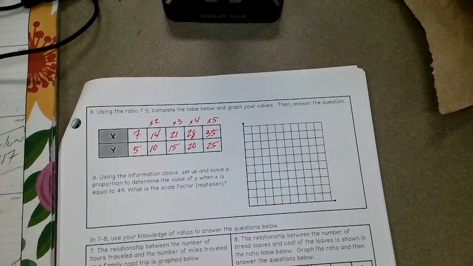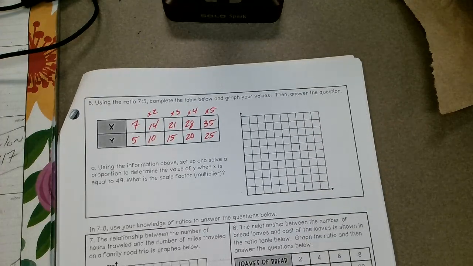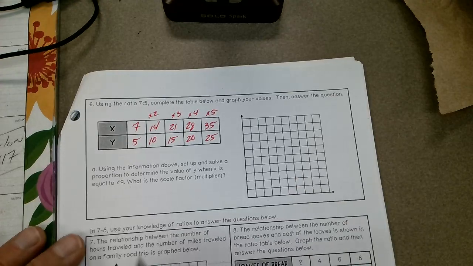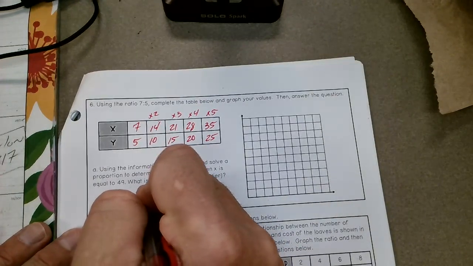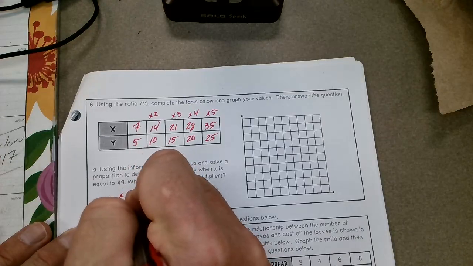Okay. Let's take a peek at this letter A. Using the information above, set up and solve a proportion to determine the value of y when x is equal to 49. And what is the scale factor? What is the multiplier? What I would do is set up my initial ratio. This is x and this is y.